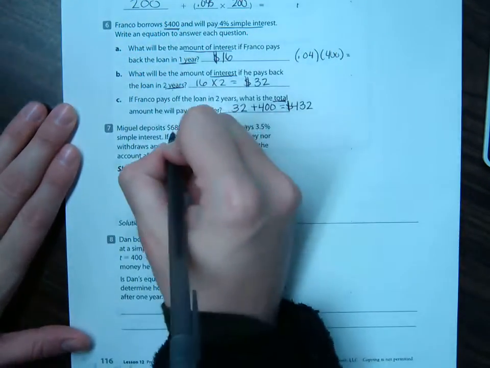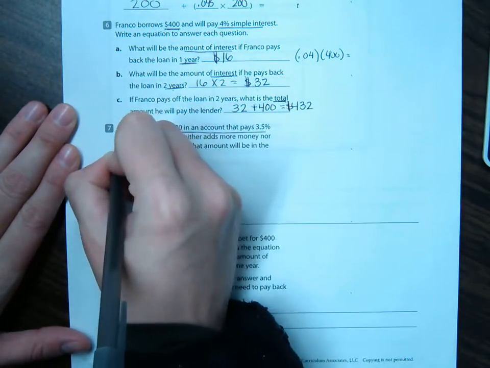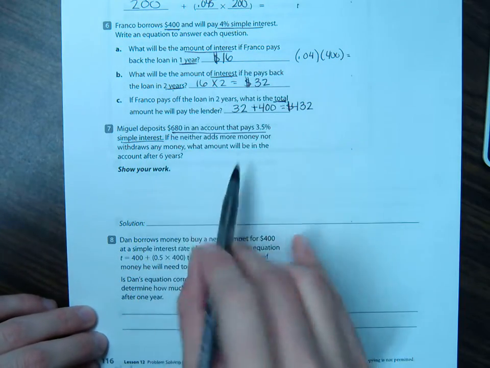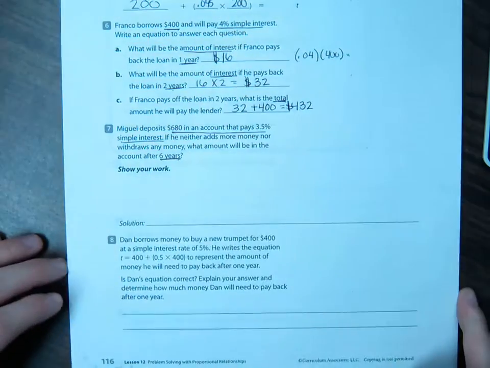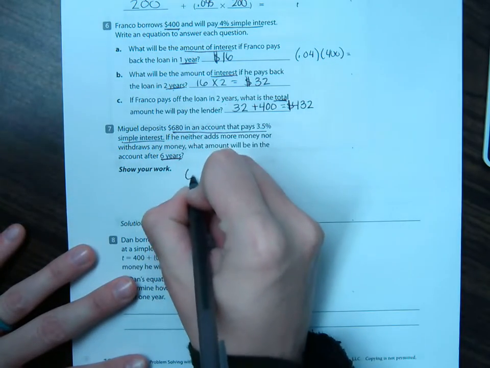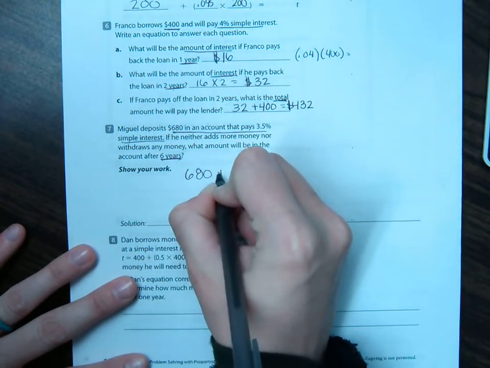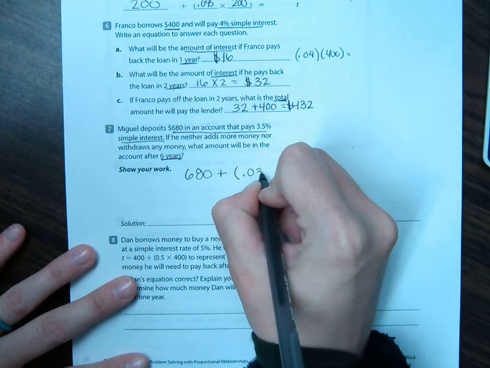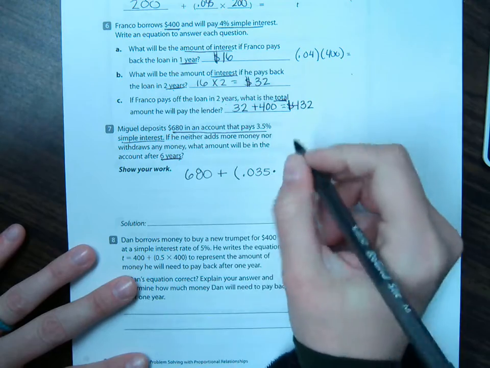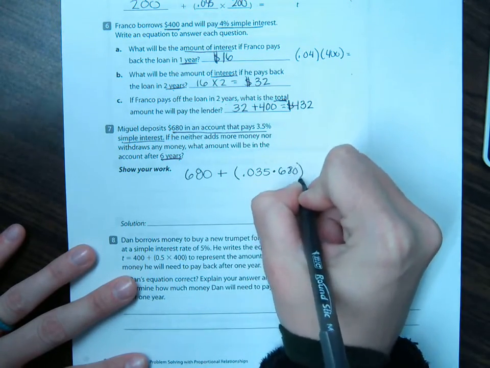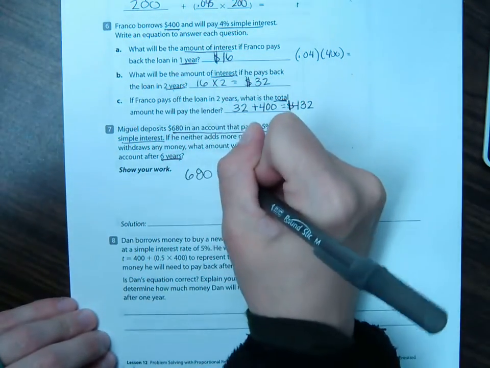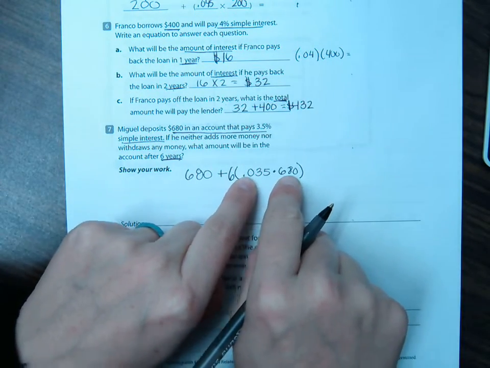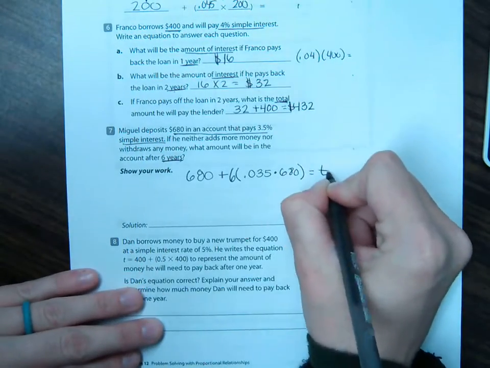Miguel deposits $680 into an account and earns 3.5% simple interest. If he neither adds money nor withdraws money, what will the amount be after 6 years? So we have $680 plus 3.5%, which is 0.035 times 680, and we're going to have to multiply that by 6 to represent the 6 years, because remember, this is only 1 year. And that's going to equal my total.